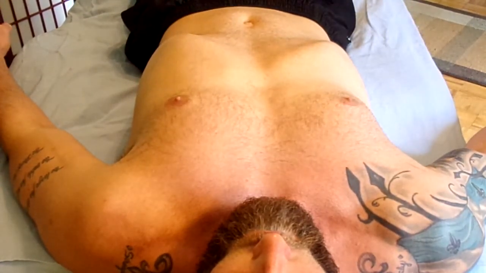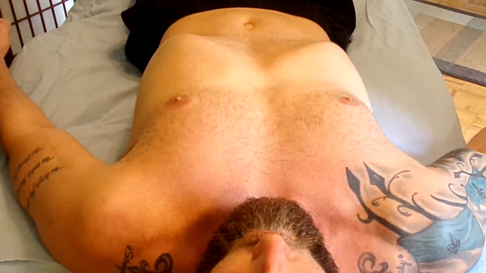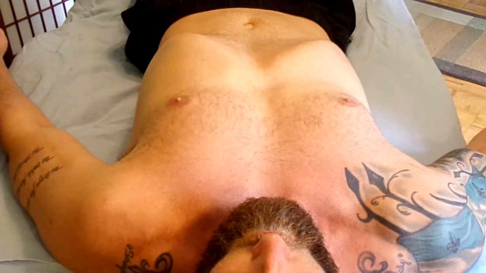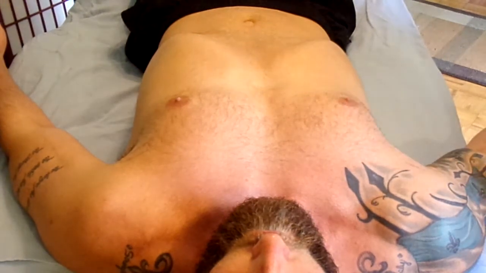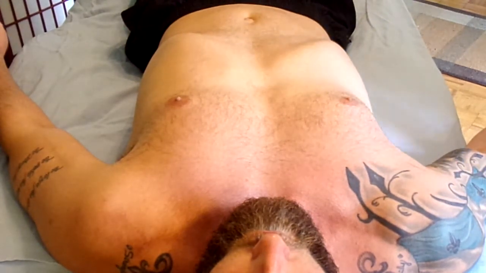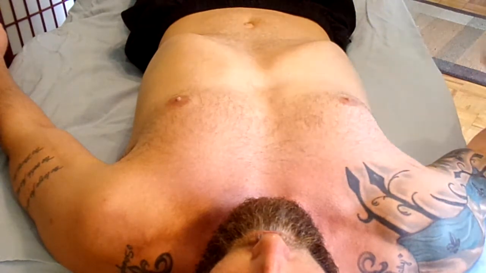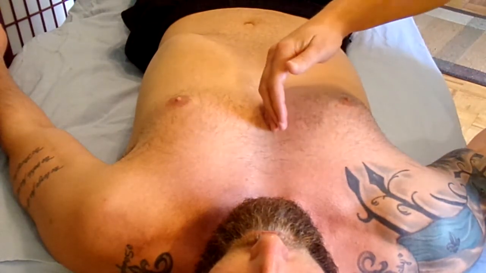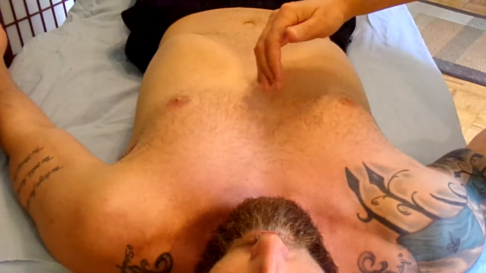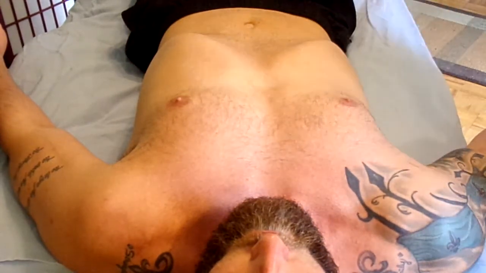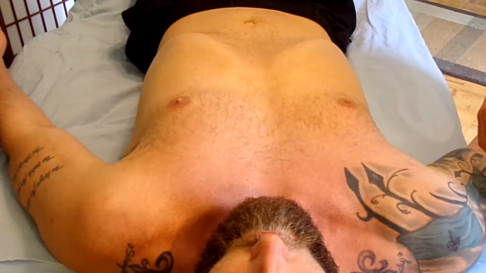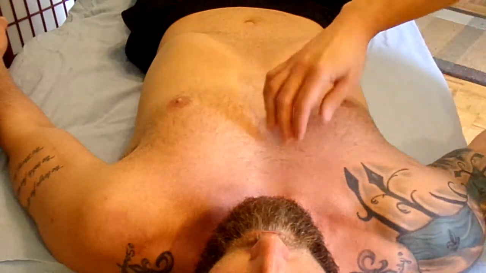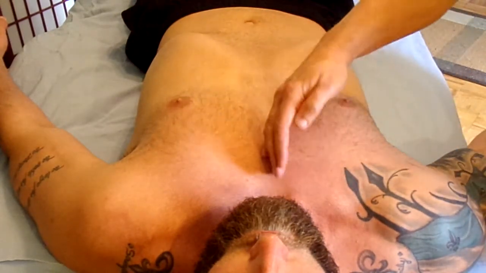Okay, anterior torso. So remember, front of the body is anterior, back of the body is posterior. So we're going to start with pec major. It begins on, the My Anatomy app has it beginning on the clavicle and the sternum, right?